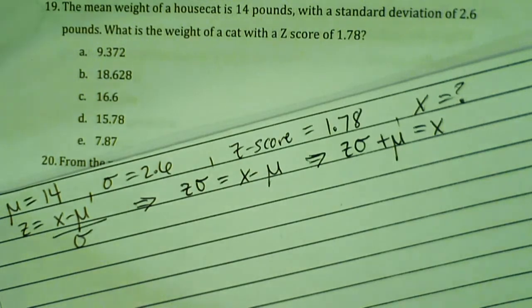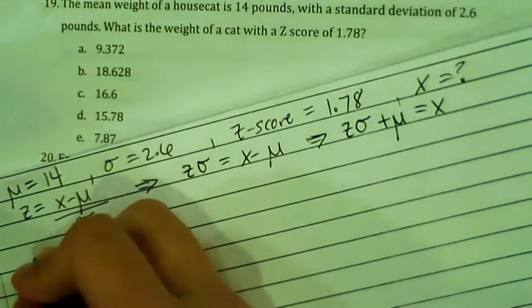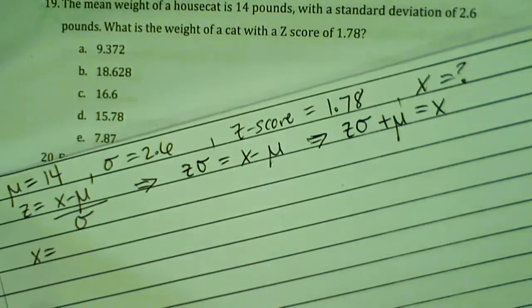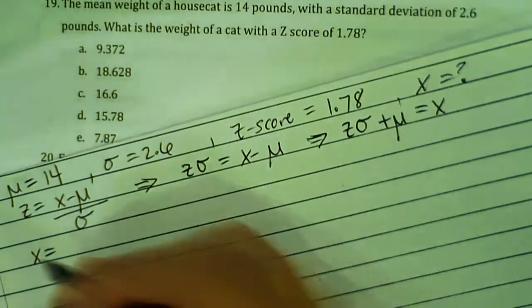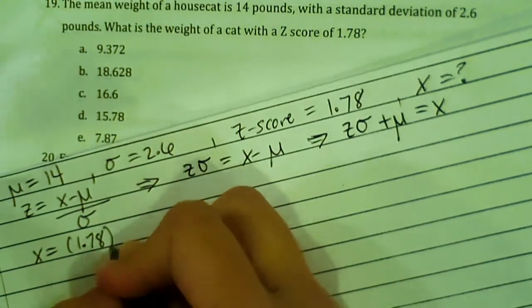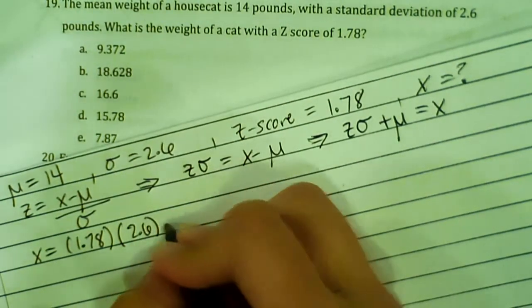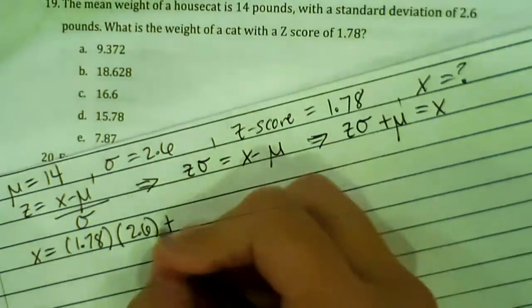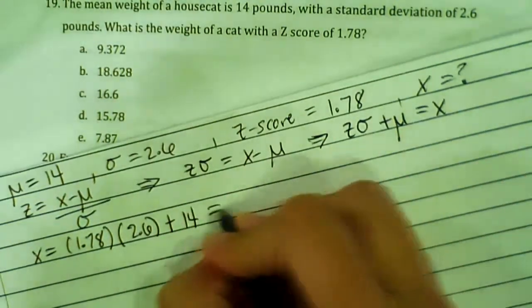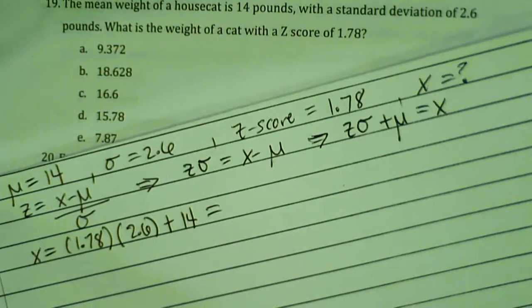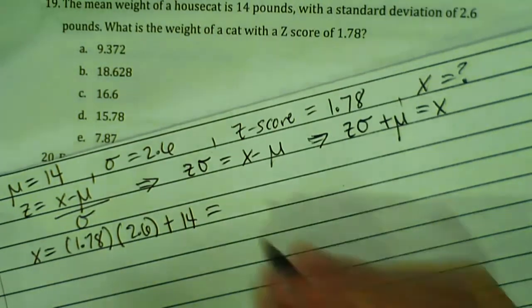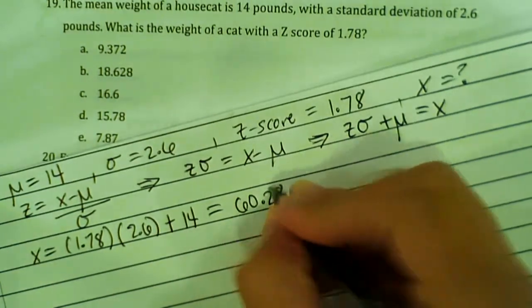Okay, so to make it pretty, I'll start with x. We can find x by doing z, which is 1.78, times sigma, which is 2.6, plus mu, which is 14. And what does that give? Okay, that should give 60.28.